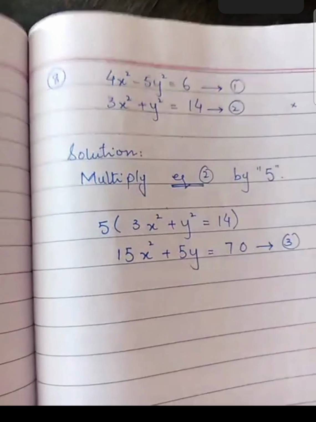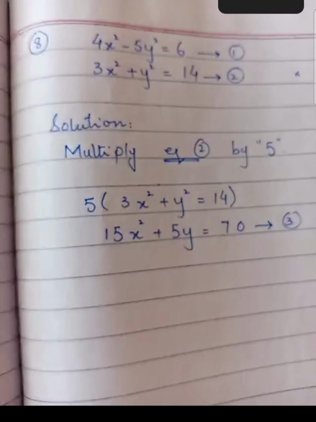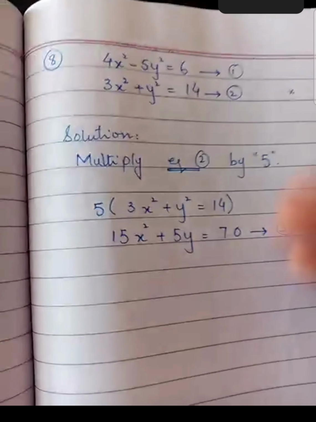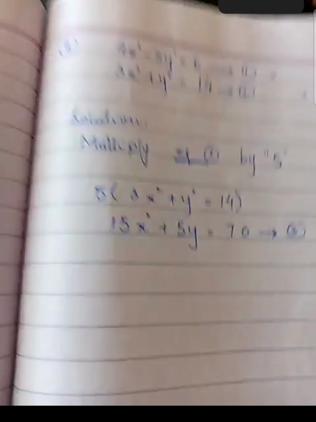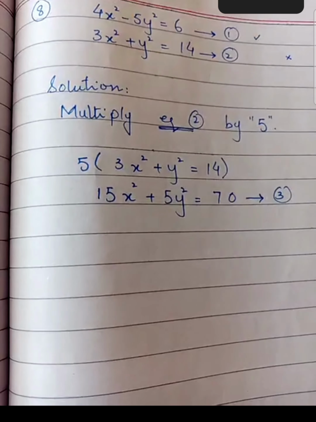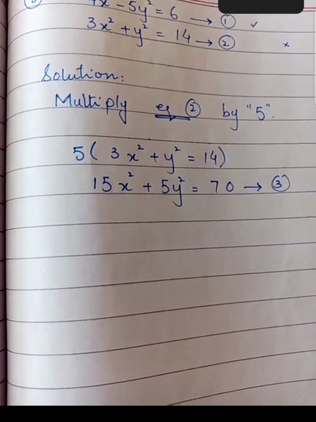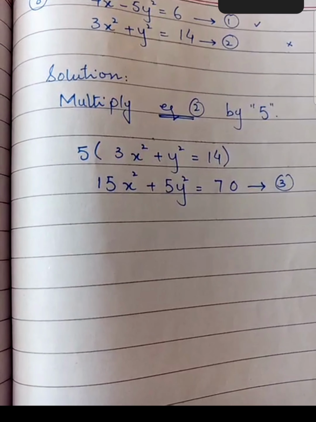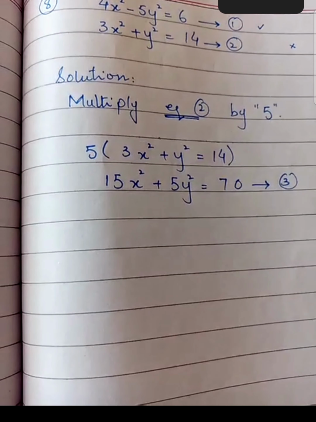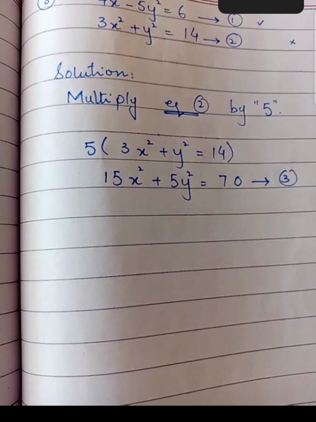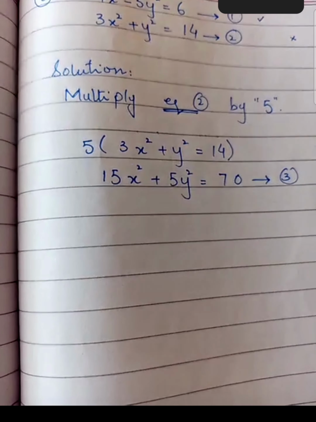Now you have solved equation number 2. It means it is eliminated from the question. Now check, equation number 1 is left and equation number 3. 5y square, sorry, 5y square. Now equation number 1 is having 4x square minus 5y square and equation number 3 is having 15x square plus 5y square that is equals to 70. Which equation is bigger and which is smaller? Equation 3 is bigger, equation 1 is smaller. So what will be my statement?